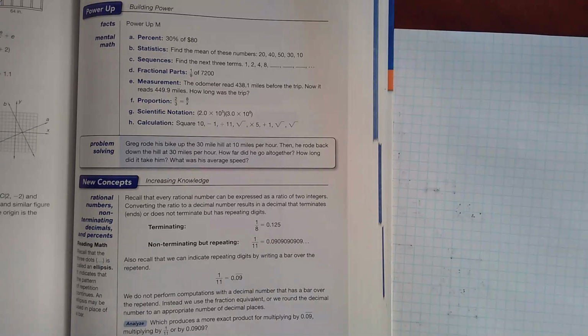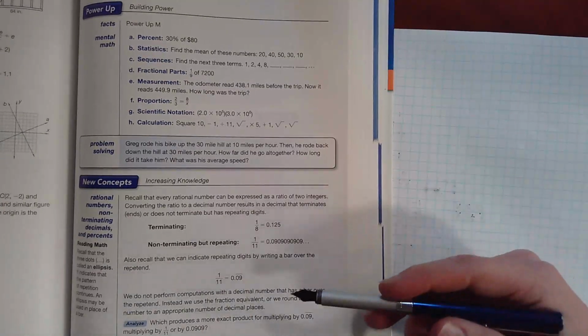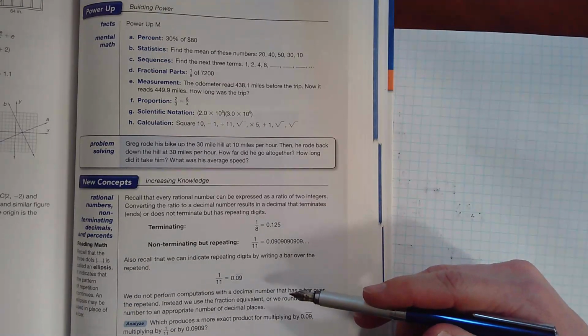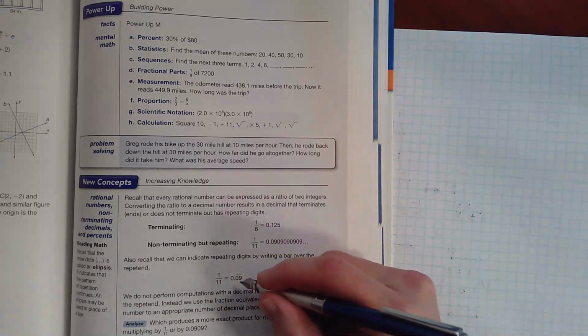Non-terminating but repeating, okay, is a number that if you try to do the math for, you would be doing it forever, okay? It just keeps going. 1 over 3 is a great example, or 2 over 3 is a great example. Here they show that the 0.09 continues to repeat. Now keep in mind you need to have the bar over both the 0 and the 9.